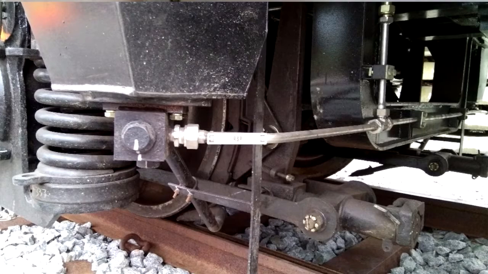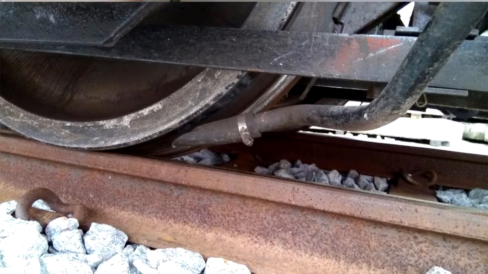wagon. So sanding actually restores adhesion, removes leaf layers, and also lubricates the contact at the same time while restoring electrical conductivity, because as the leaf layers are removed, the wheel and rail are able to contact again and also to conduct electricity.